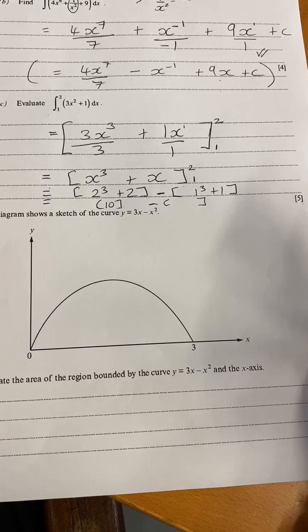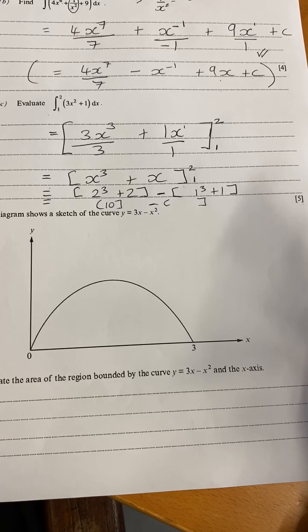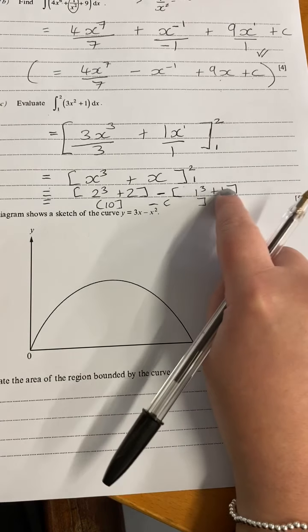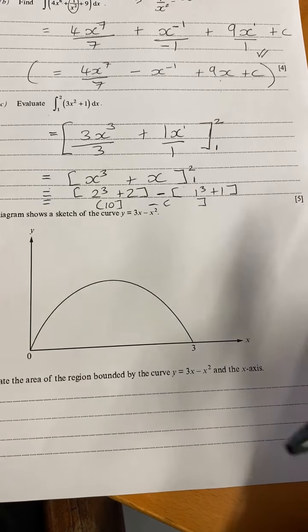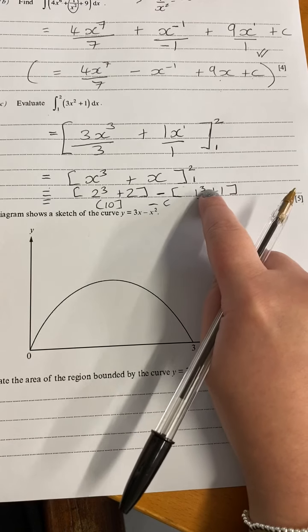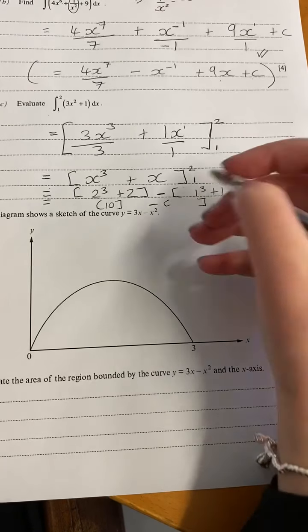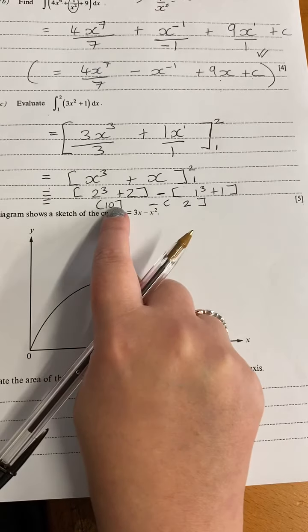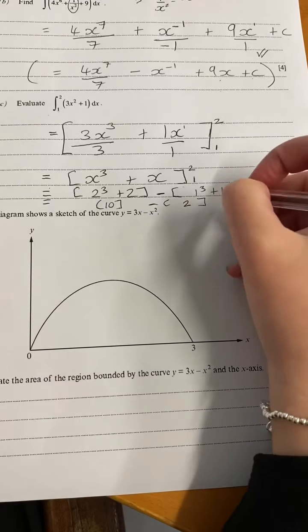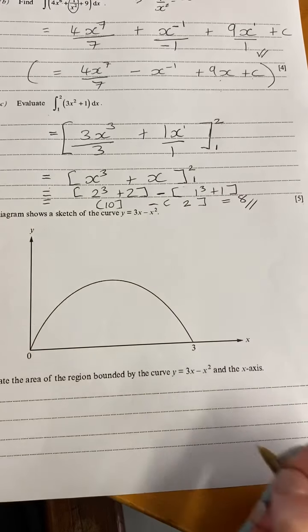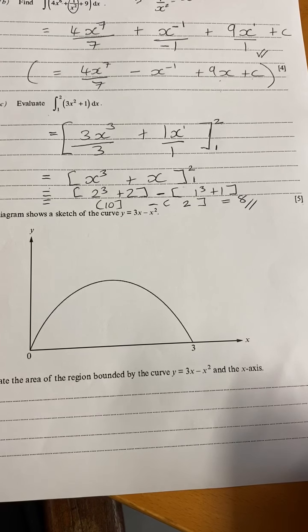The reason for that is if you have more complicated sums, it can get you into a mess with all your signs. So I would work out what's inside the brackets first, a bit like BODMAS, work out your brackets first. So 1 cubed is just 1, plus 1 is going to give me 2. So my answer now is 10 take away 2, so that's going to leave me with a solution, an answer of 8. And that is integration.